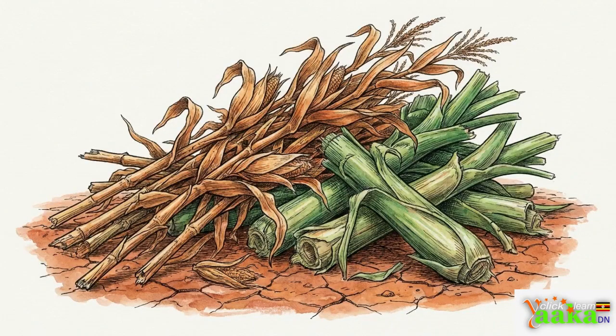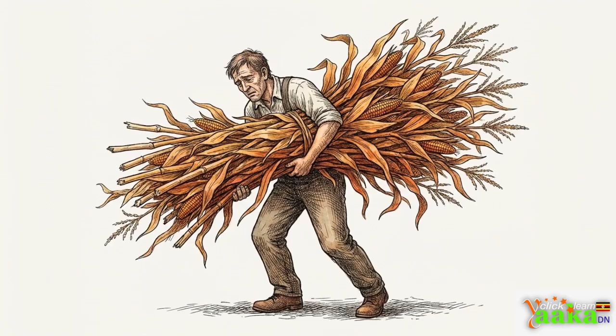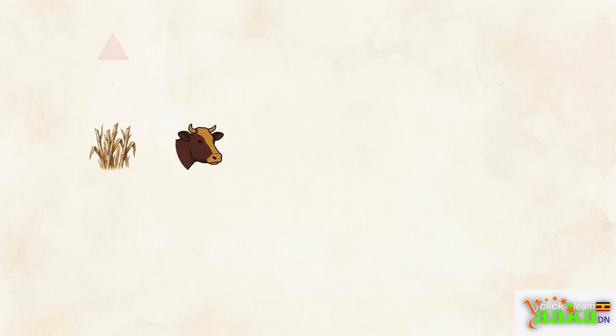Plant-based residues like maize stalks and the thick banana pseudostems we just saw present a biological problem. They are packed with tough fiber, making them bulky to manage, but they contain almost zero protein, meaning livestock cannot rely on them for nutrition in their natural state.